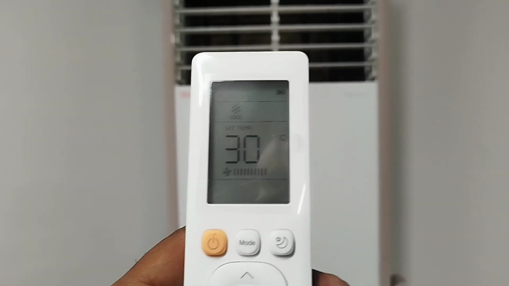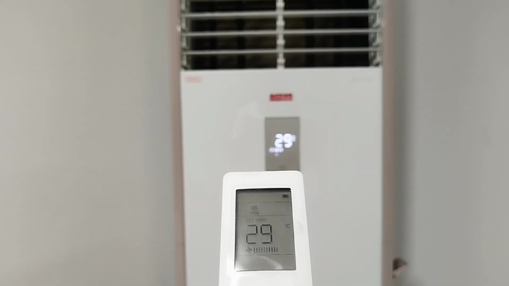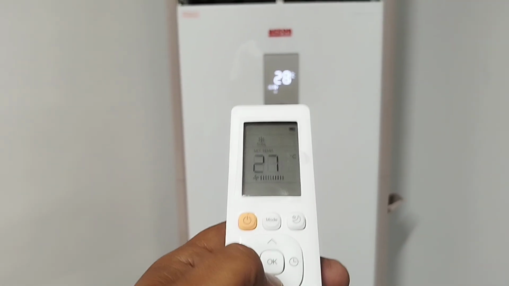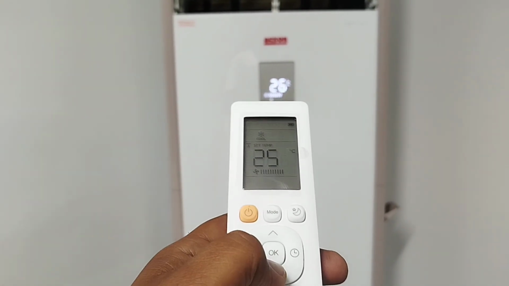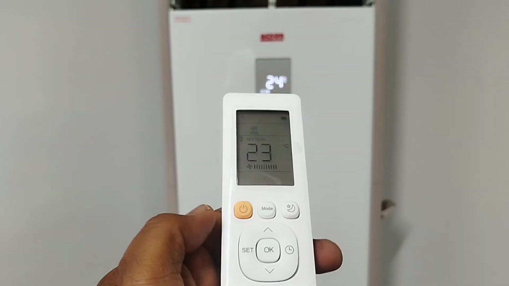Set your temperature between 18 to 24 degrees. If the temperature is too high, the AC may stop cooling and behave like a fan.